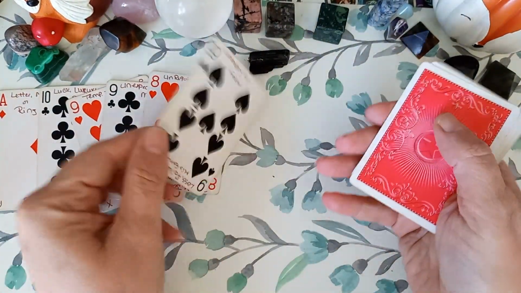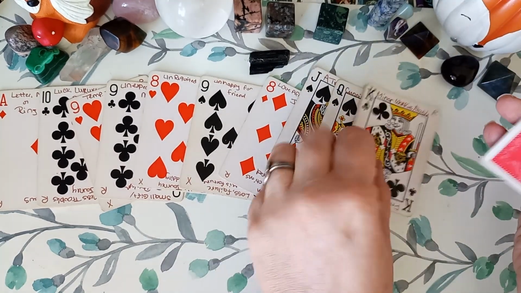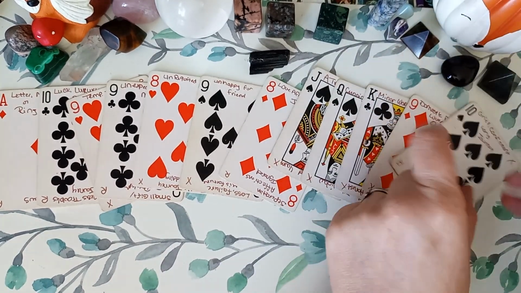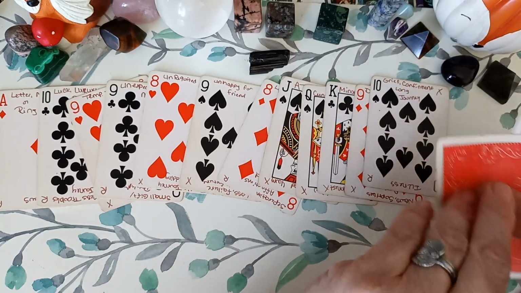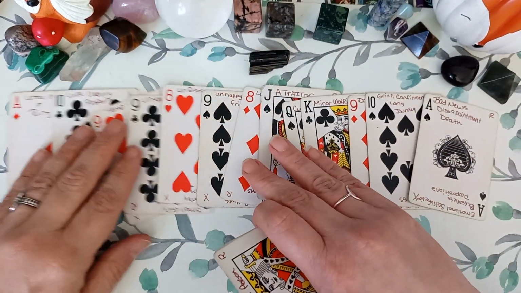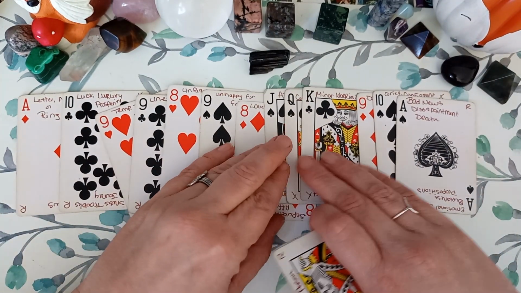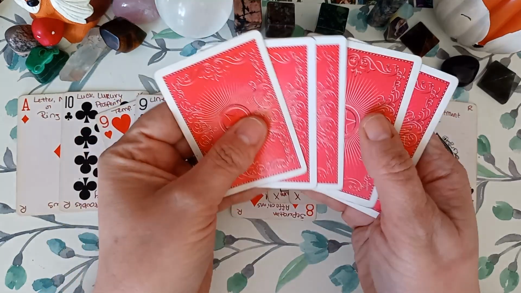5, 6, 7, 8, 9, 10, 11, 12. Squeeze these in a little bit tighter. 13. Okay, we see everything. Perfect. All right. And then we take our remaining 5 cards.